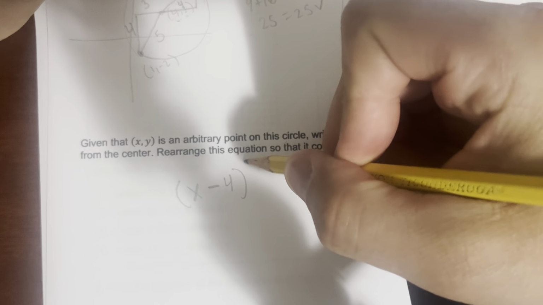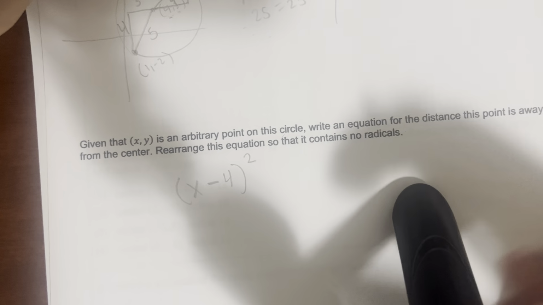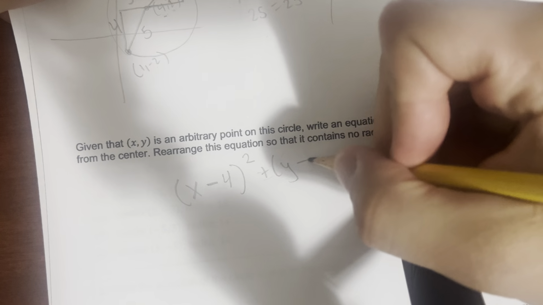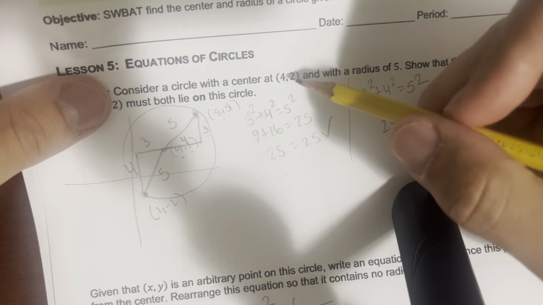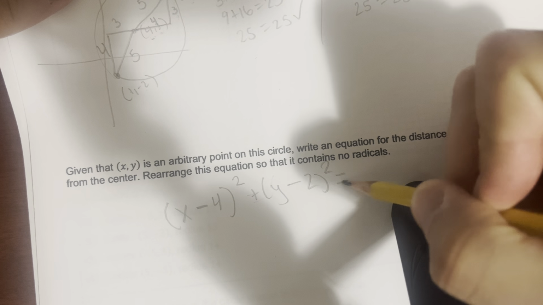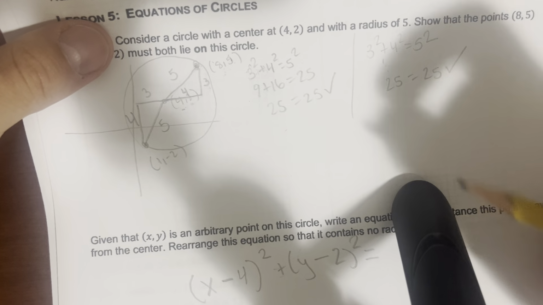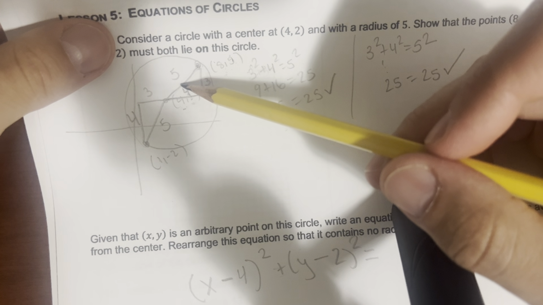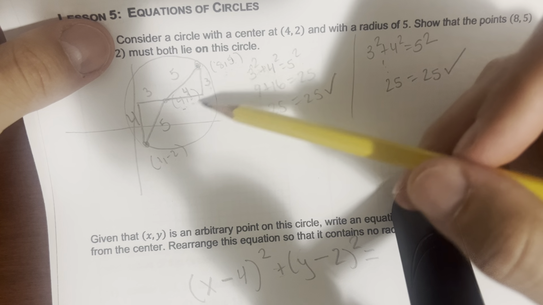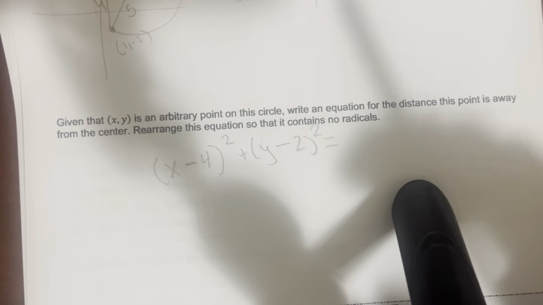And I'm plugging into the Pythagorean theorem, so squared, plus y minus, our y value is 2 at our center, so y minus 2 squared equals, and our radius squared was 5, or our hypotenuse. So we subtracted our x's, squared them, subtracted our y's, squared them, equals our radius squared.